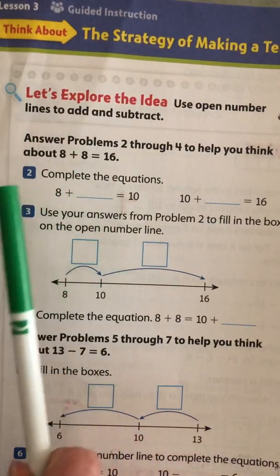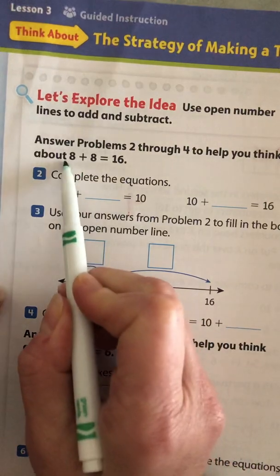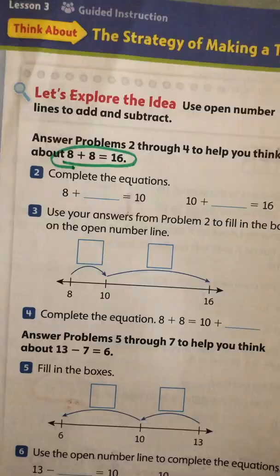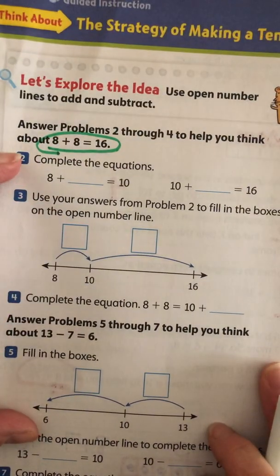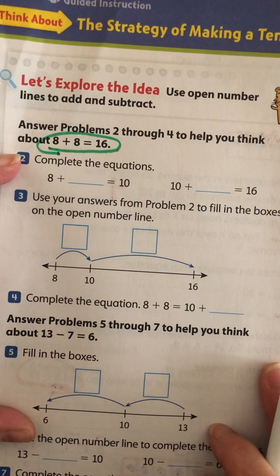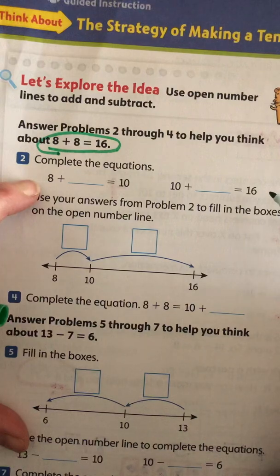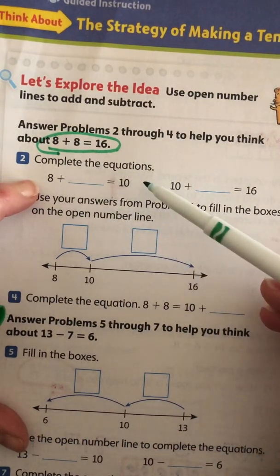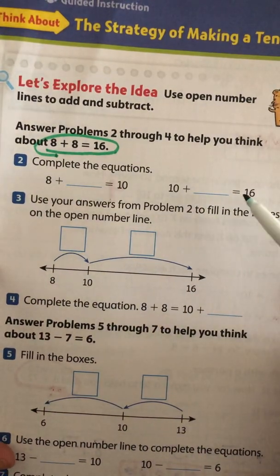So we are going to be thinking about the problem 8 plus 8 equals 16. So we're going to use this open number line to think through this problem. 8 plus 8 equals 16. So first let's think about this. It says to complete these equations, 8 plus what would give you 10? 10 plus what would give you 16?